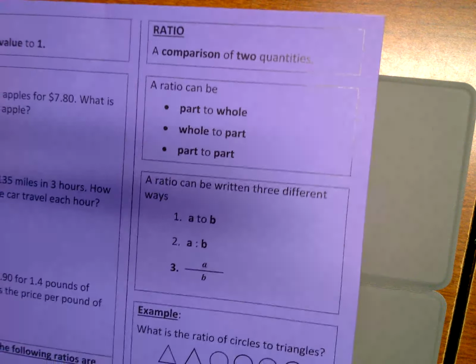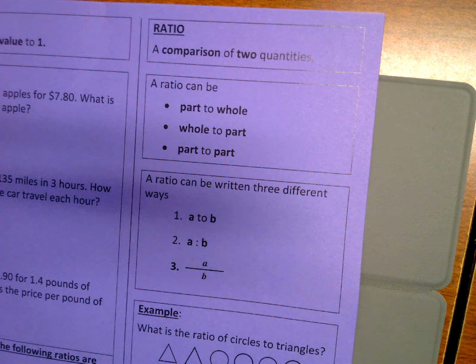Let's start on the right side where it says ratio. So I put the little definition there for you already. You're welcome. It says a ratio is a comparison of two quantities. Sometimes you can be talking about a part to the whole. What does that mean?